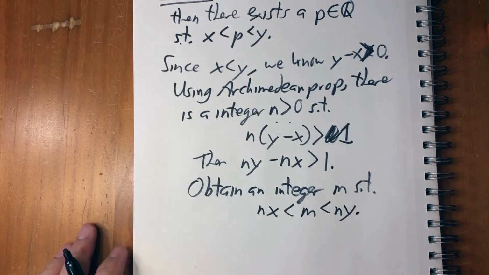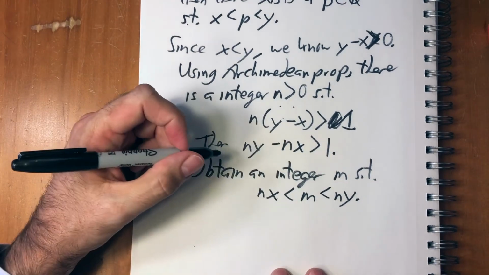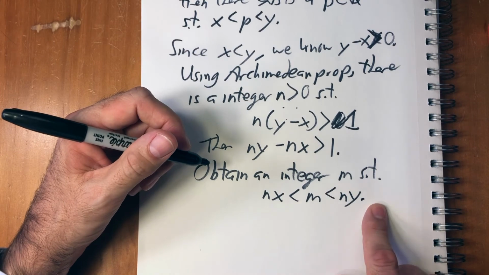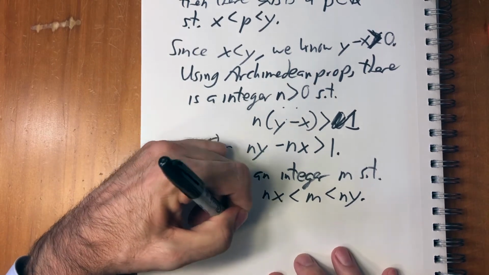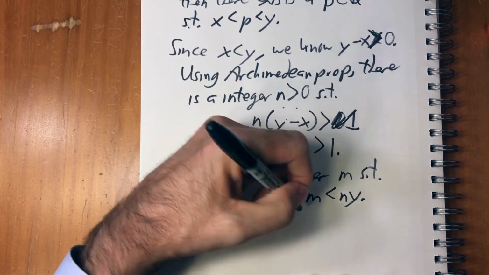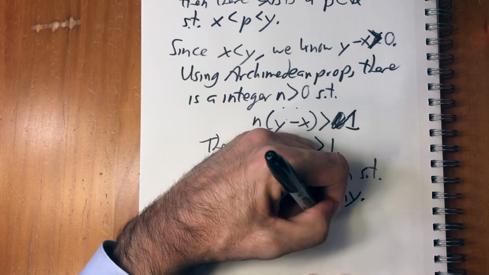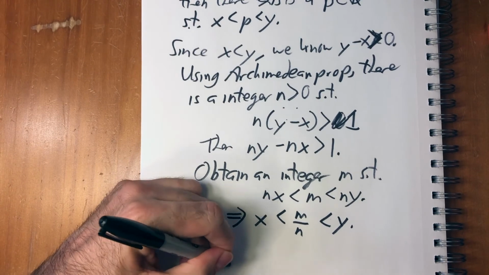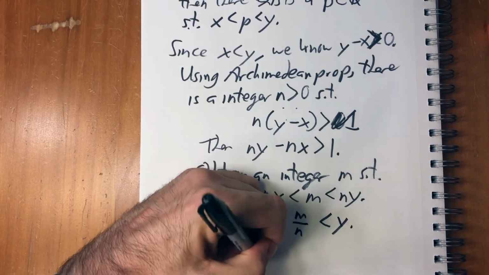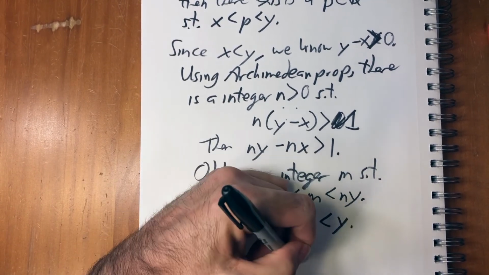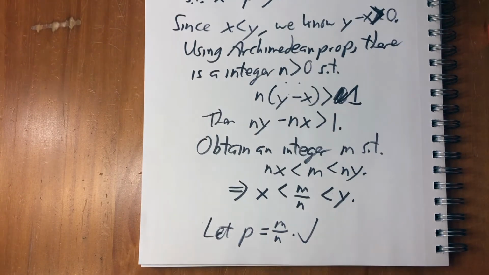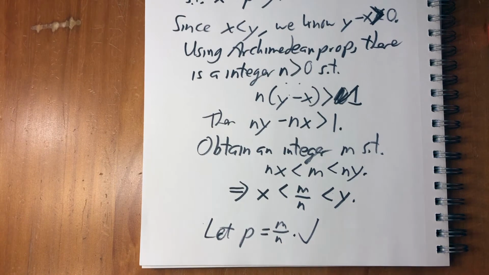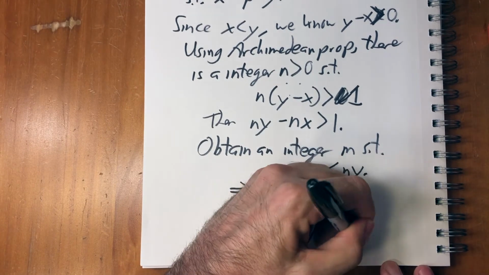And now we're almost done. One step. Do you see what we have to do? Now we just divide through by n, and we get that x is less than m over n is less than y. Let p equal m over n. And that's it. So we've just found a rational number that's between x and y. QED.